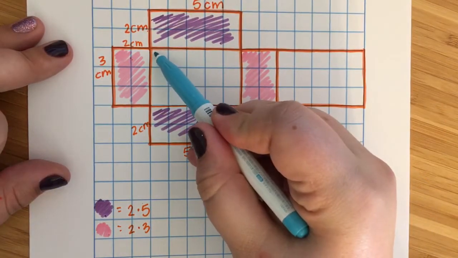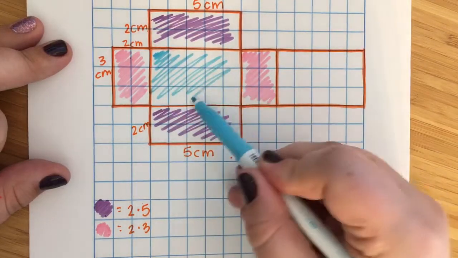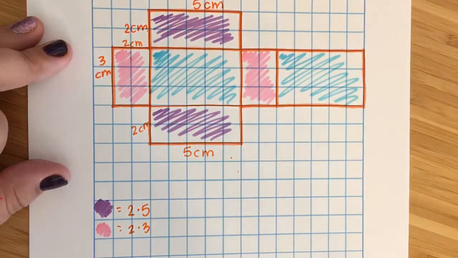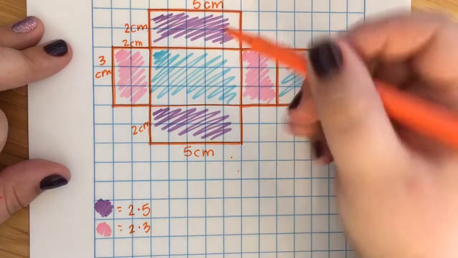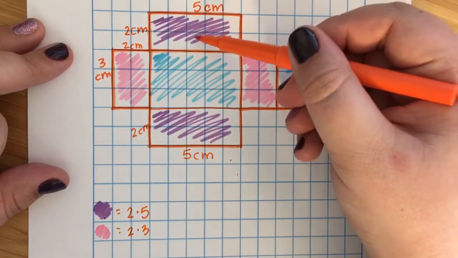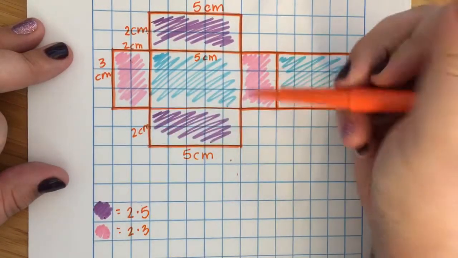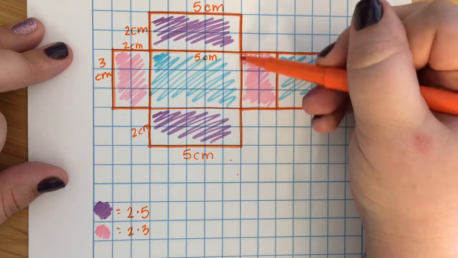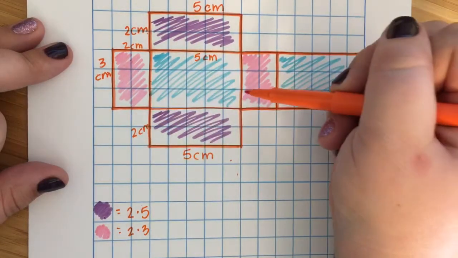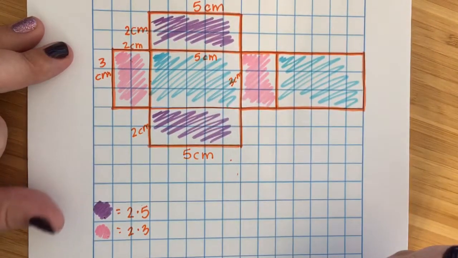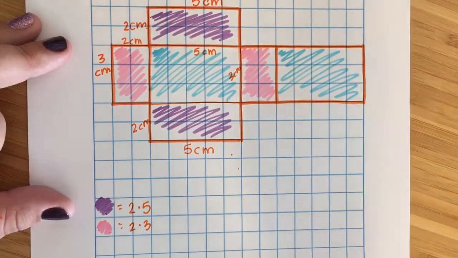My next color is blue, and that leaves me with 2 large rectangles, so I know they are congruent. They're partners in crime. To find the measurements of this, I need to look at my purple. My purple has a length of 5 centimeters, and that is shared in that blue rectangle. The pink shares a length of 3 centimeters with blue because they share a side, because it's a net, and I get 5 by 3.